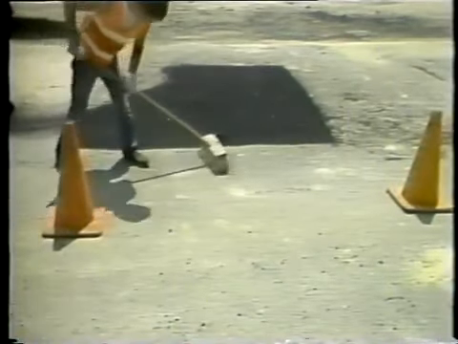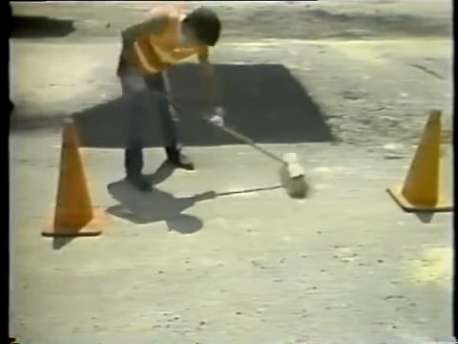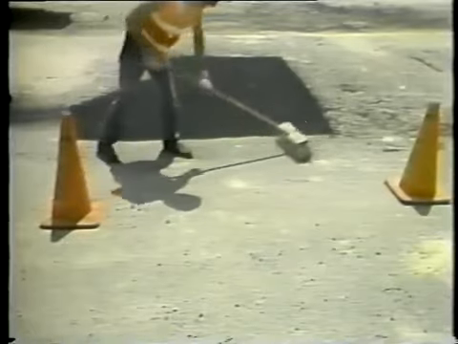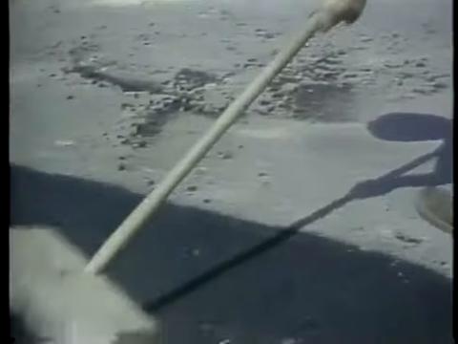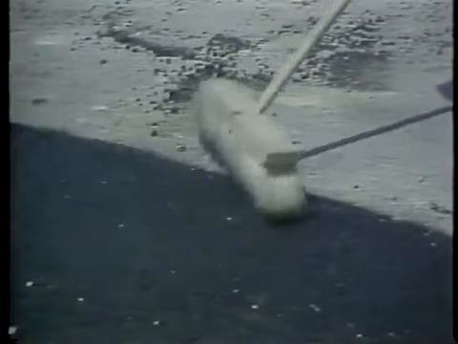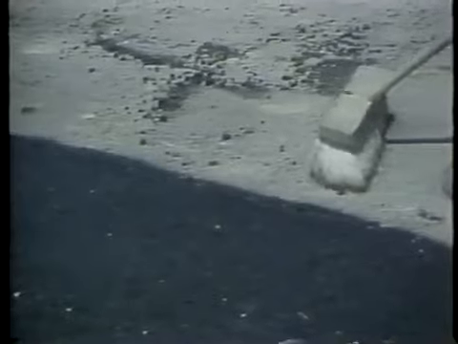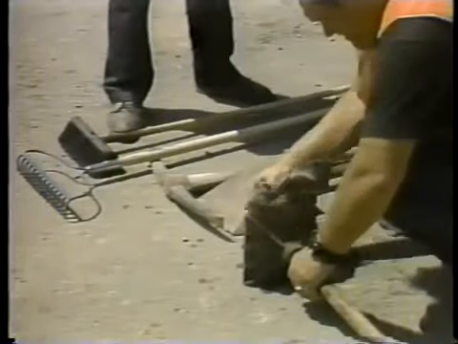Next is step 8. You should make sure the crew cleans up the job site. Dispose of excess material properly. Once again, don't throw debris onto the shoulder, in ditches, or near catch basins. It will cause drainage problems. Load it onto the truck or dump it in a designated area. There's still one last step before the repair is complete.